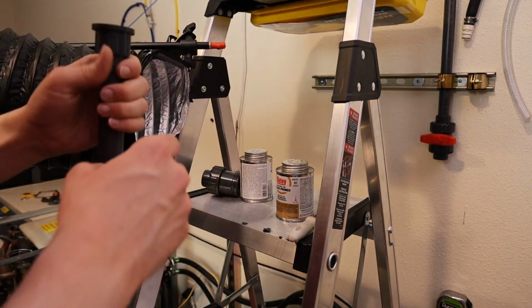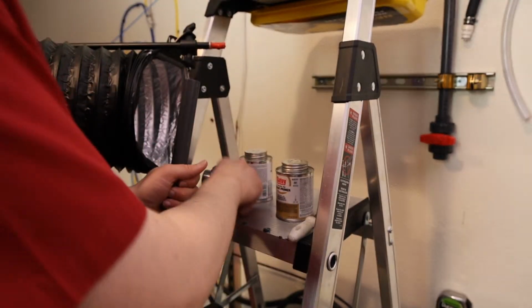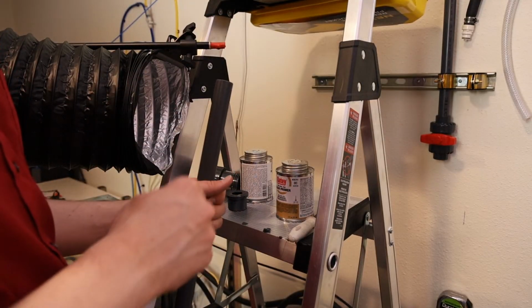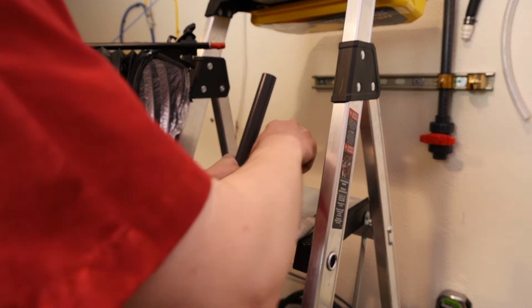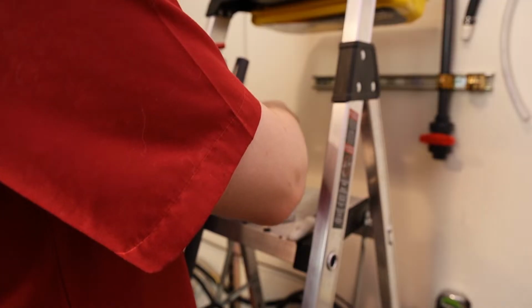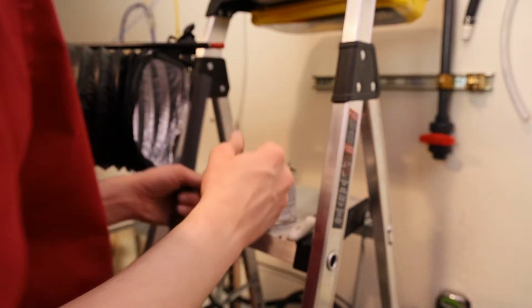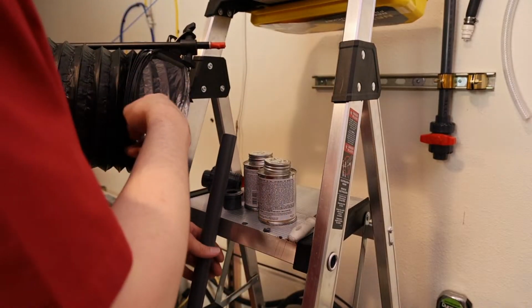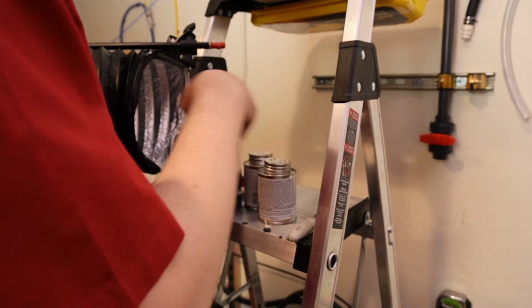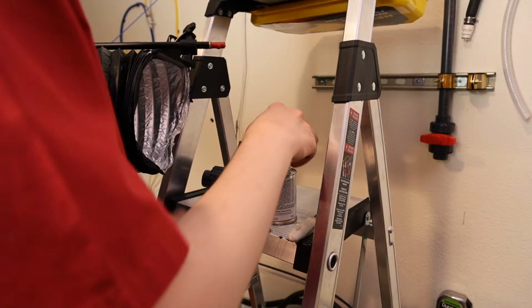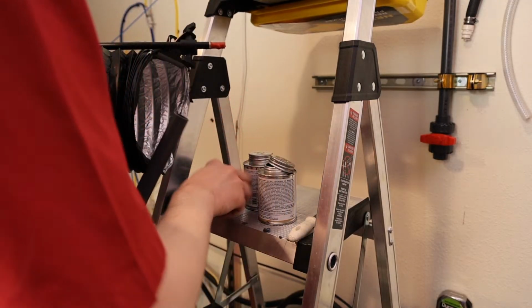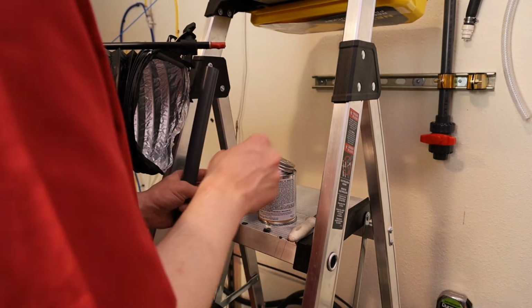So we've remembered the most important part. Well, there's a lot of important parts, but that certainly is an important part. Yeah, I only caught a whiff of it when I moved the ladder when I had these still open a bit. So I'm pretty happy with my ventilation.